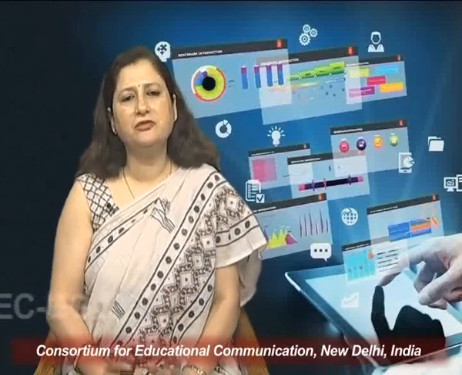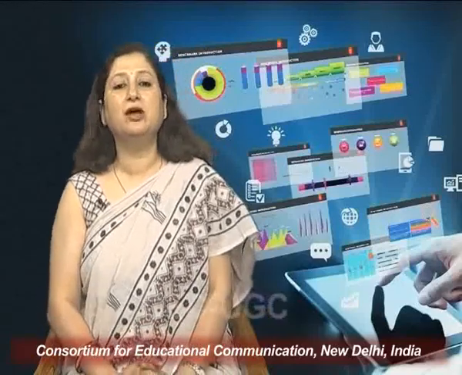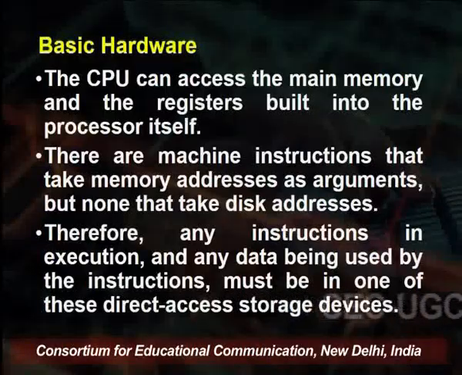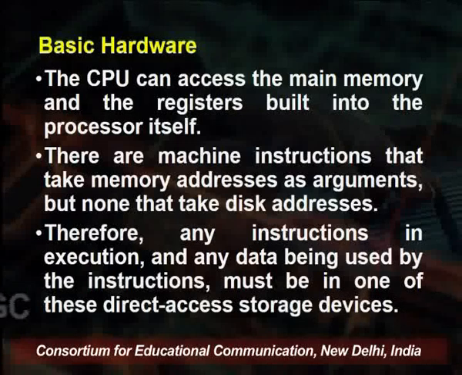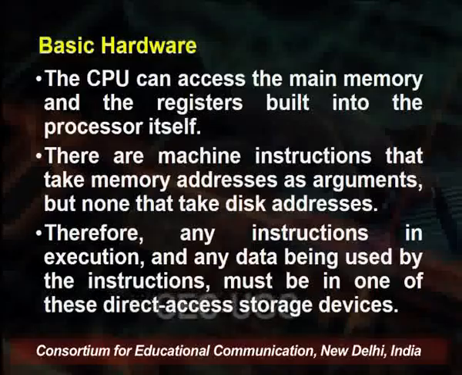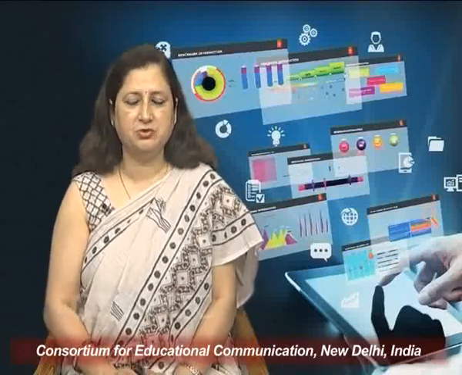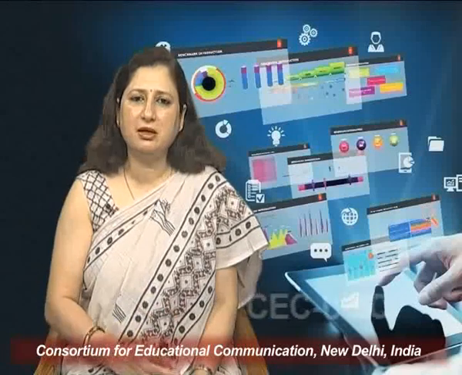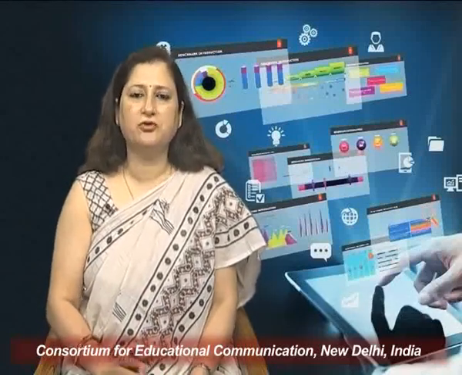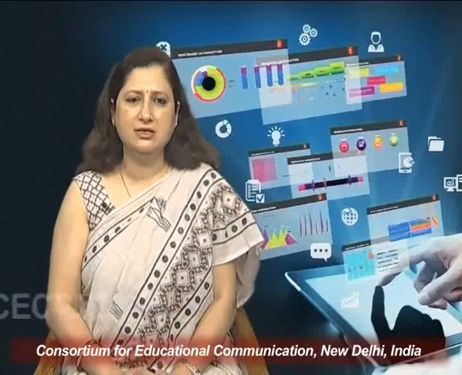If we look at the first aspect of this discussion, the basic hardware, we understand that the CPU can access the main memory and the registers which are built into the processor itself. The CPU accesses the main memory or the registers directly if they are part of the CPU chip itself. We all know that registers are the working memory of the CPU, that is, registers are very much a part of the CPU. Sometimes we also know that main memory is also built into the CPU chip.